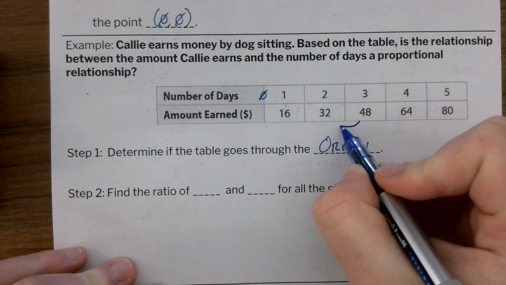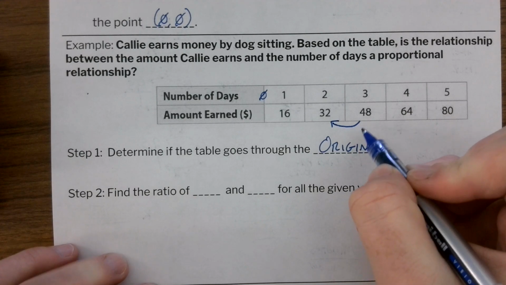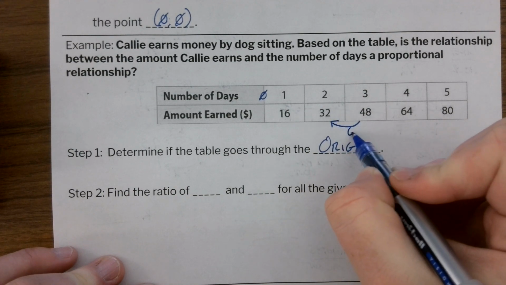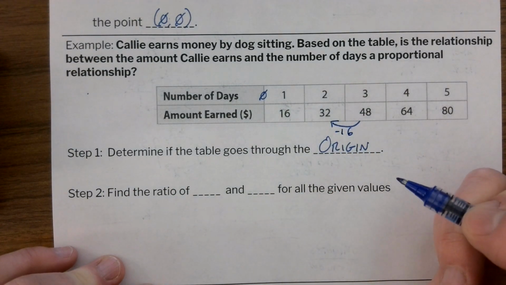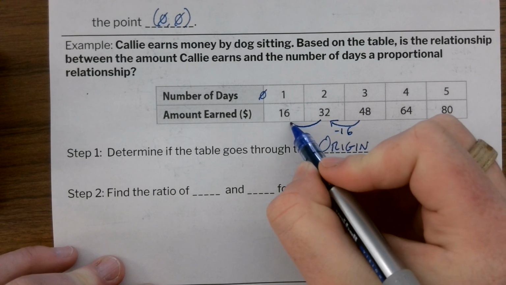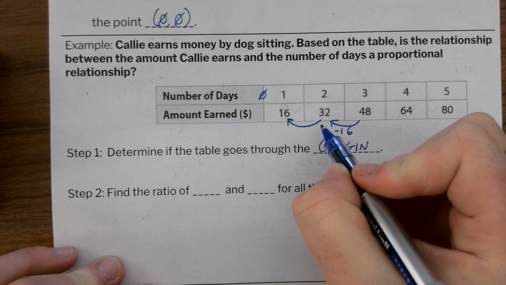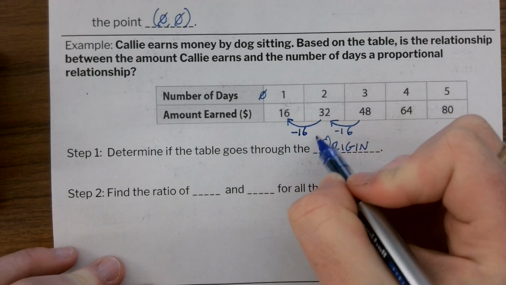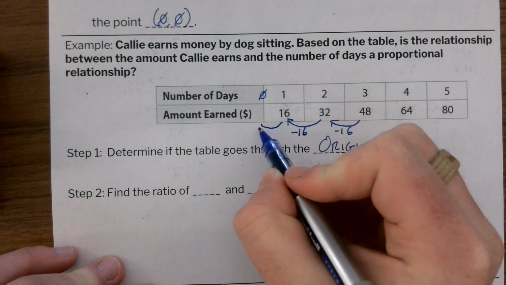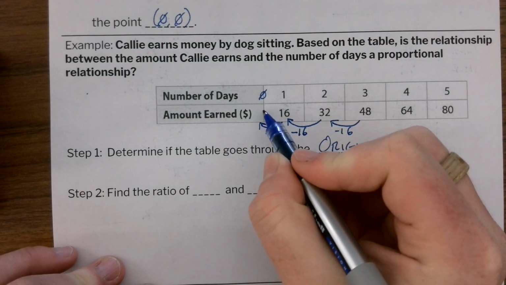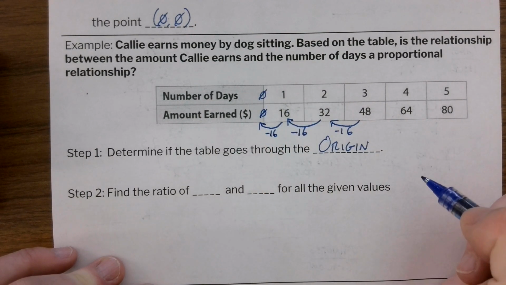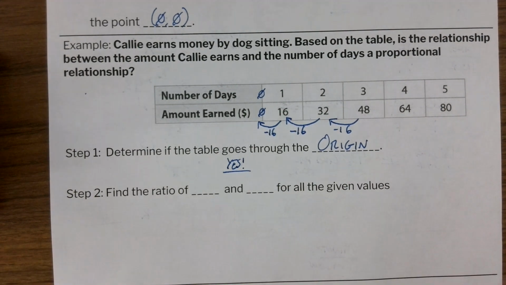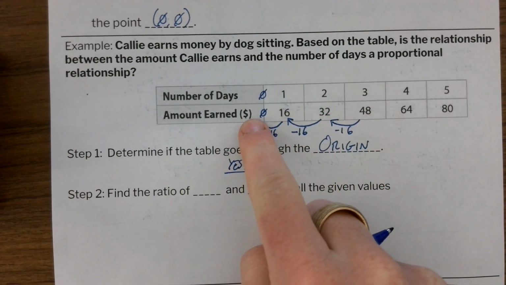So if I go from 48 to 32, how much am I taking away? Well, 8 minus 2 is 6, 4 minus 3 is 1, so we're taking away 16. If I go from 32 to 16, the difference between 32 and 16 is also 16, so I'm taking away 16. So if I take away 16 more, 16 minus 16 is 0. So yes, this does go through the origin. And we worked backwards to figure out what our value would be at 0.